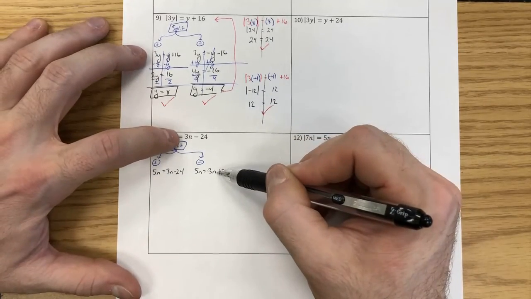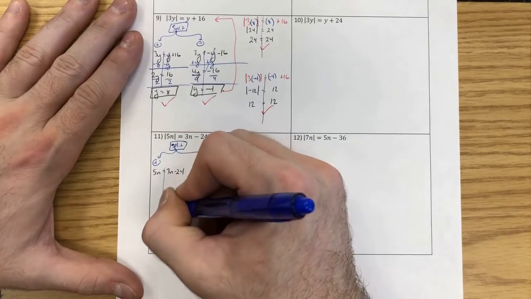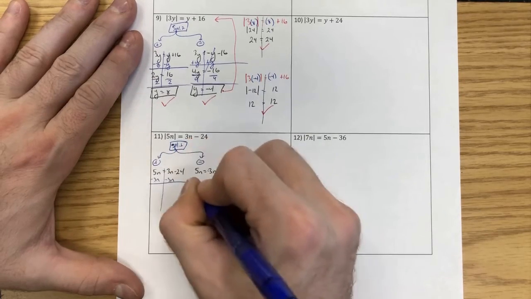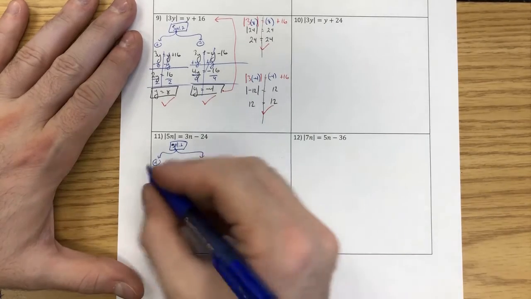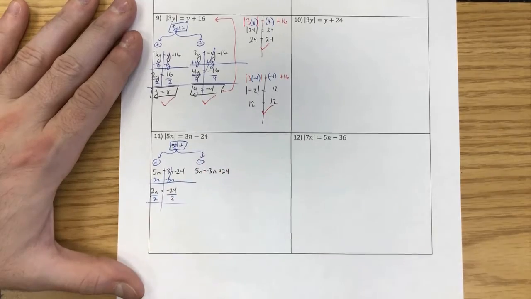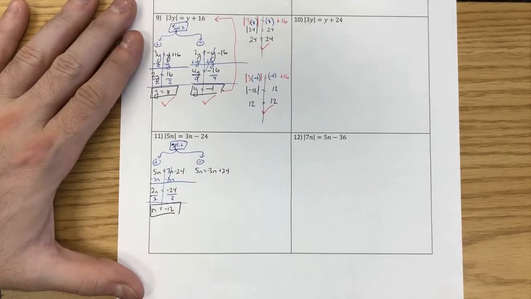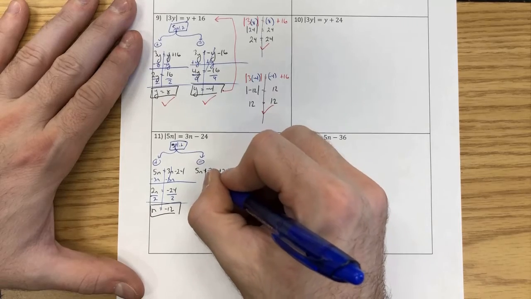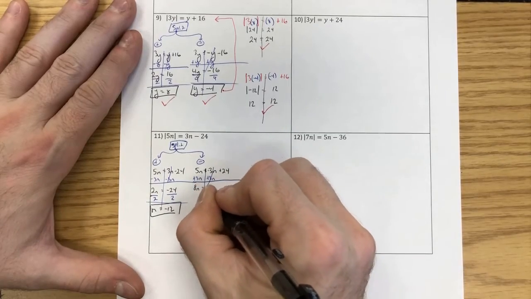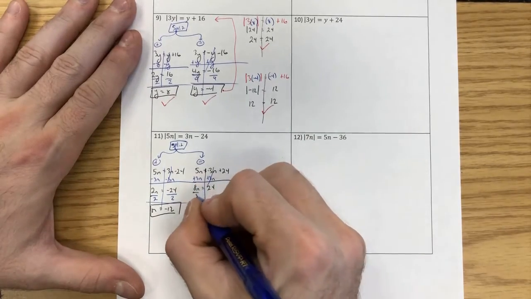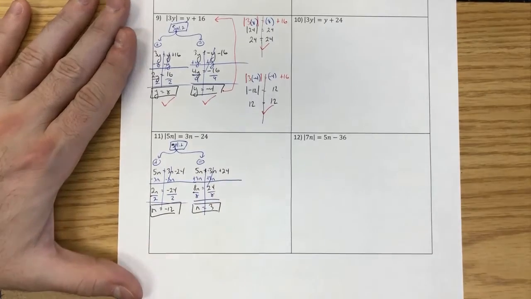Both these signs change. Negative 3n, positive 24. Okay.